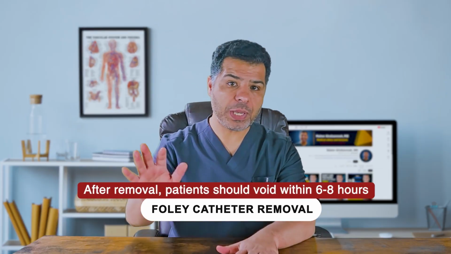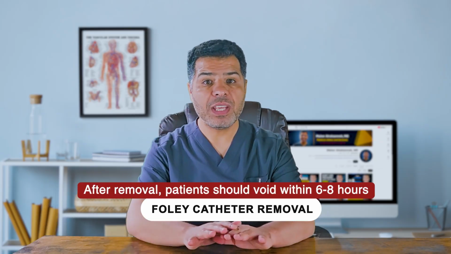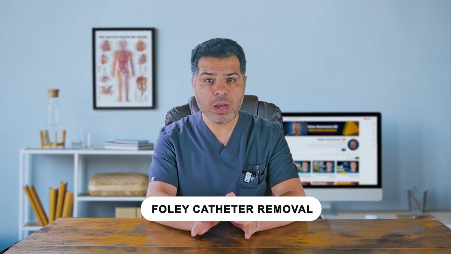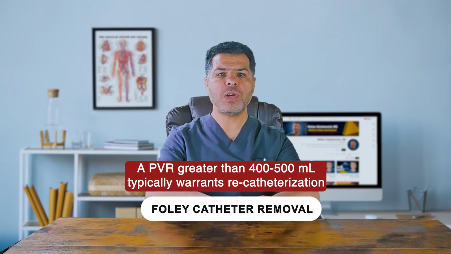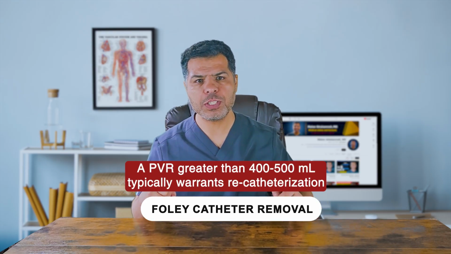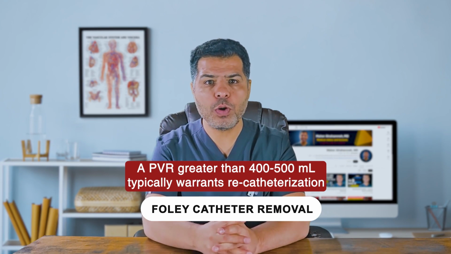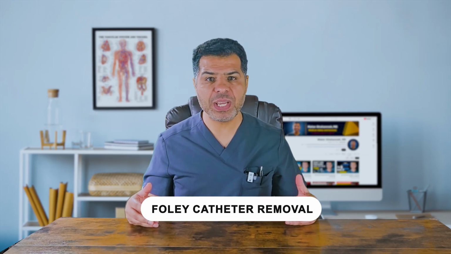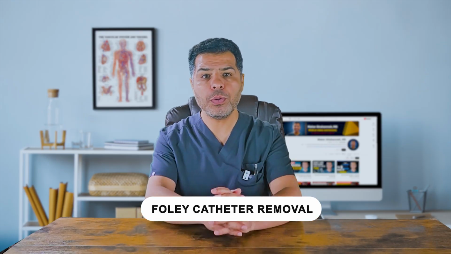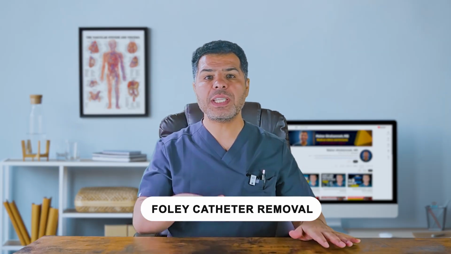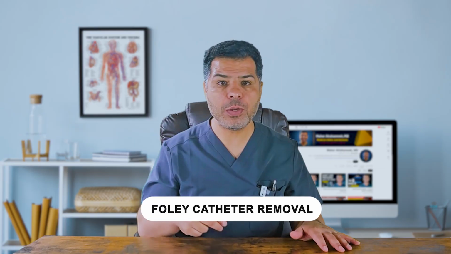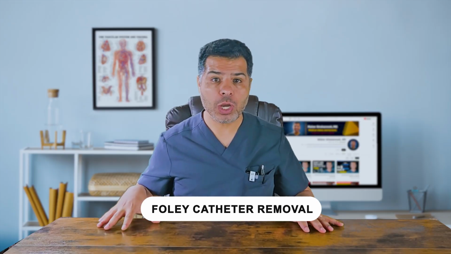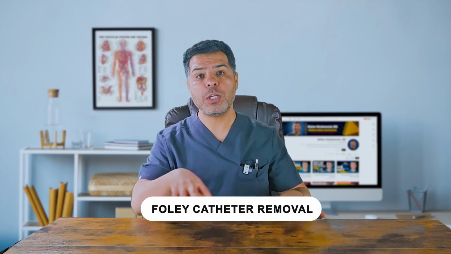Again, after removal, patients should void within 6 to 8 hours, and if they can't or if they are uncomfortable with suprapubic fullness, check a bladder scan. A PVR, post-void residual, greater than 400 to 500 ml typically warrants recatheterization, either straight cath or reinsertion of a Foley, depending on the situation. Some patients, especially post-op or with BPH, may need a trial of alpha blockers or temporary recatheterization. I typically straight cath them twice, and if they're still retaining urine, I reinsert a Foley catheter and then start tamsulosin and arrange for discharge home with a Foley catheter and outpatient urology follow-up.